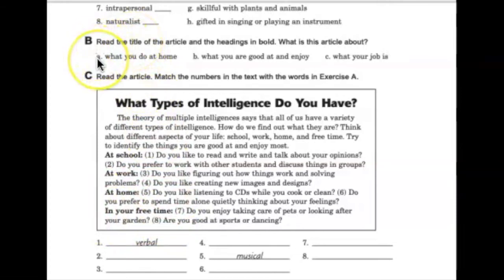Is it A, what you do at home, B, what you're good at and enjoy, or C, what your job is. Because the words down here in bold say at school, at work, at home, and in your free time, that's more than just at home. So answer A is not correct. The answer is B, what you are good at and what you enjoy. Okay? So that's what the article's about.